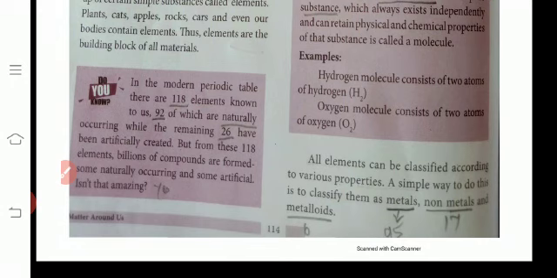In the modern periodic table, there are 118 elements known to us, 92 of which are naturally occurring, and 26 elements are prepared artificially, that is, prepared in the lab. But from these 118 elements, billions of compounds are formed, some naturally occurring and some artificial.